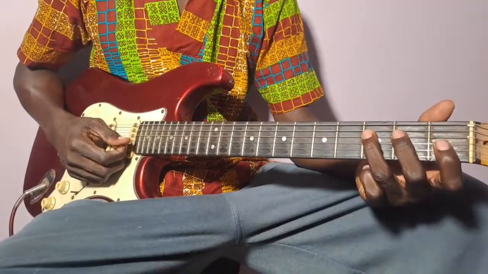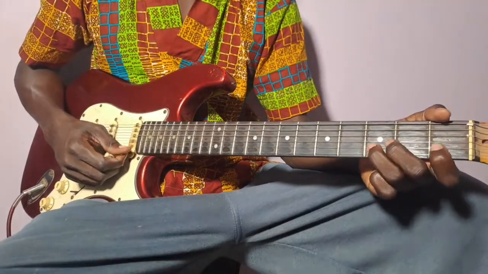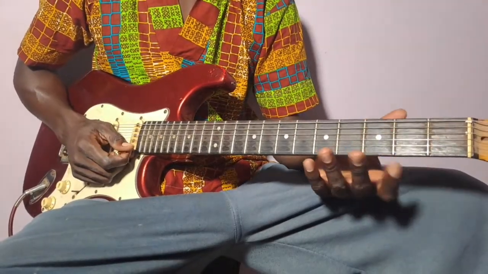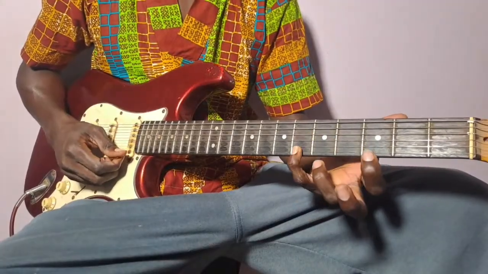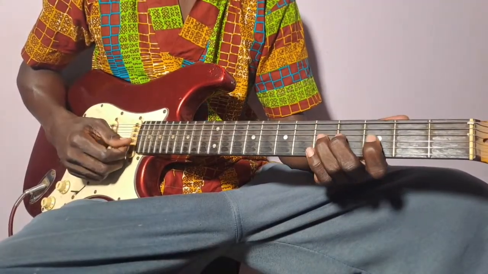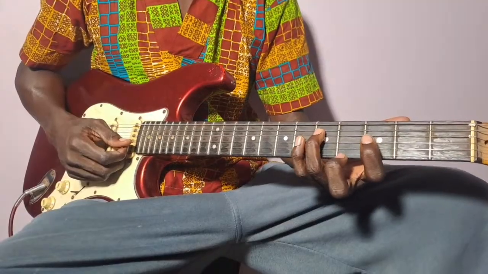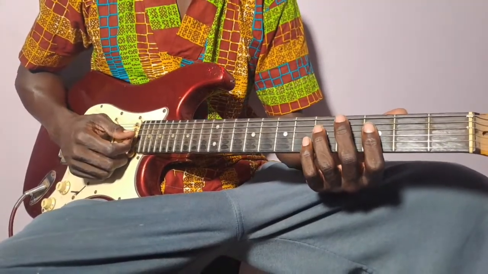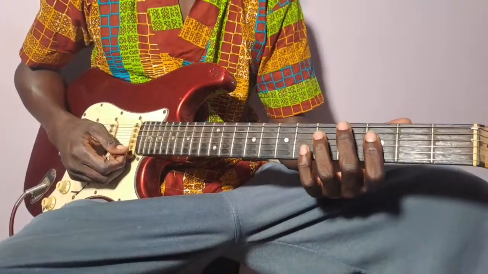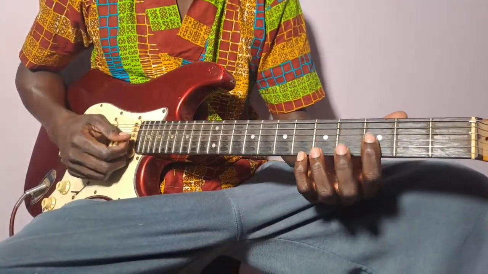Because we have Do, Do, So, Fa, Mi, Do. That's the pentatonic scale. It's like we go to the B flat and play the B flat pentatonic scale, because you have the B flat pentatonic scale like this.